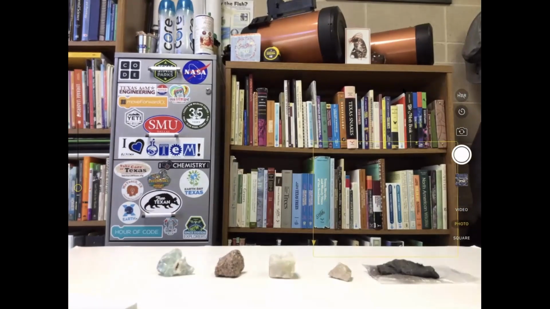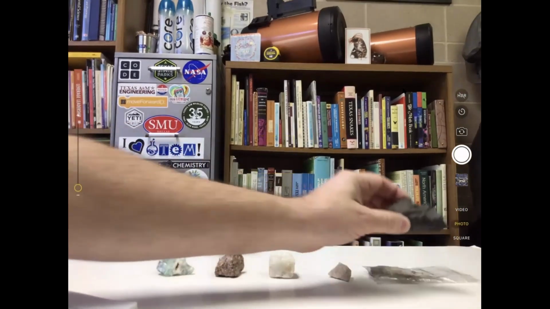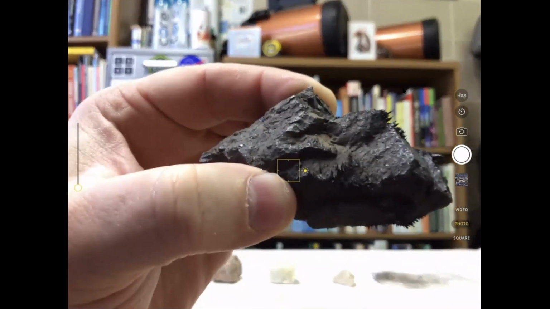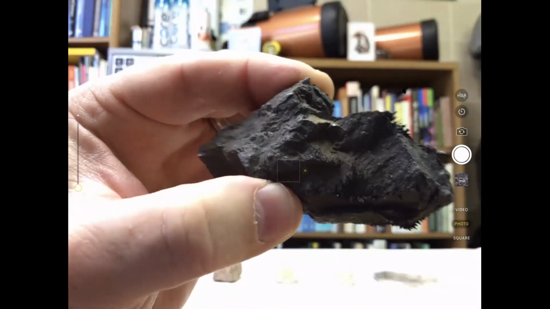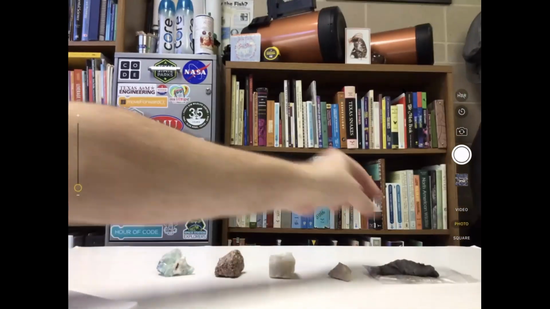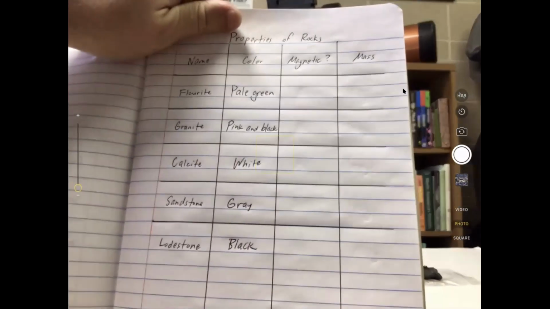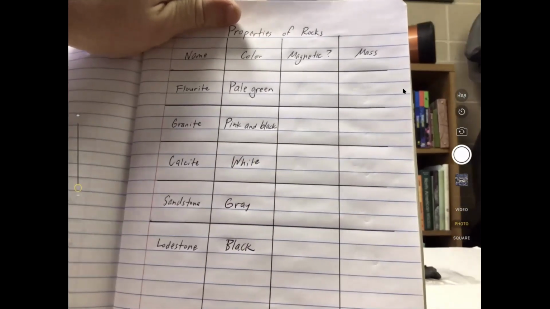And then last is lodestone. I guess I'll bring it up here real quick, but it doesn't really take much observation to see that it is black in color. It's pretty much pure black. So there I've completed my column for color for all 5 of my rocks.